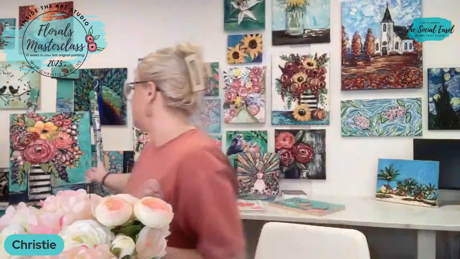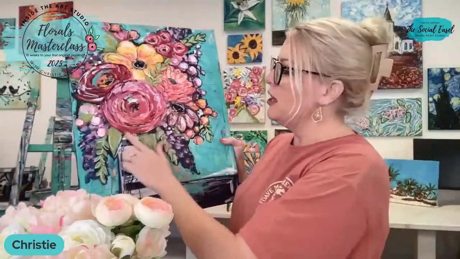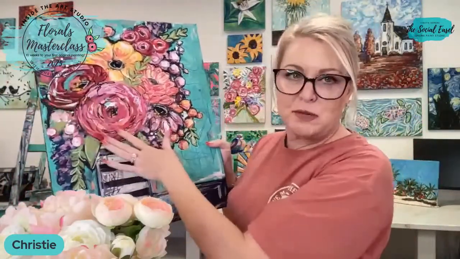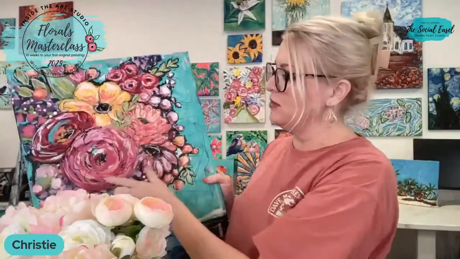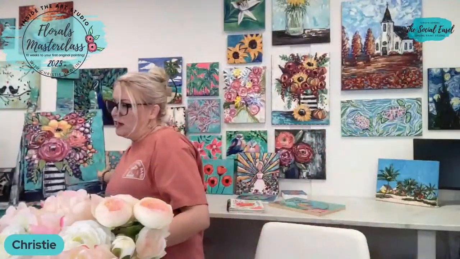If you've seen any of my funky flower paintings, a lot of my circular shaped flowers, all of these are inspired by ranunculus. I love them. I love all the petals that are inside of them and just all the circles and rings in those flowers.